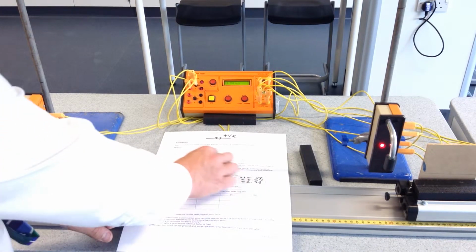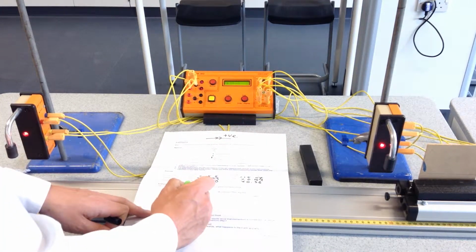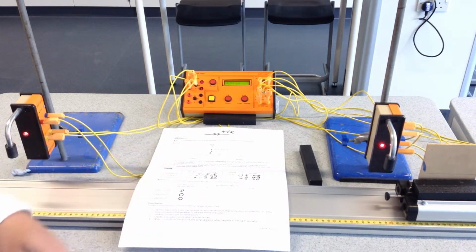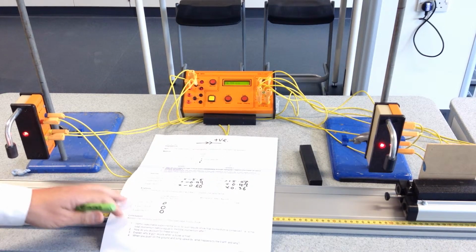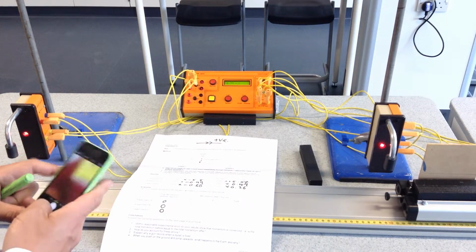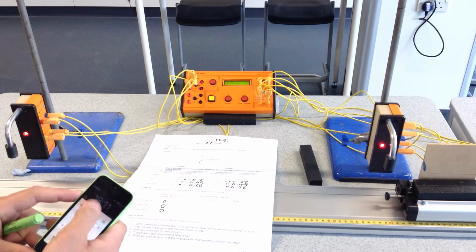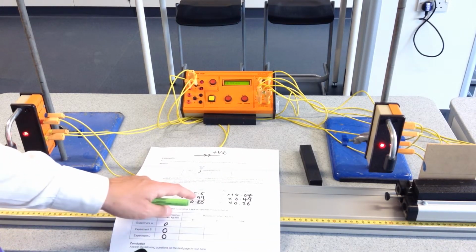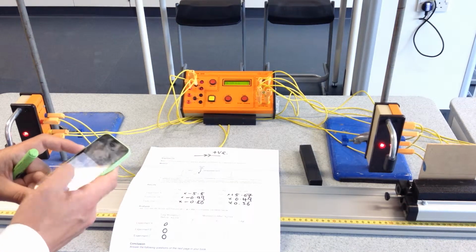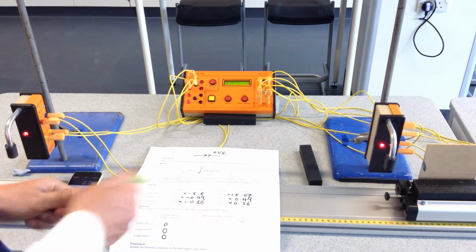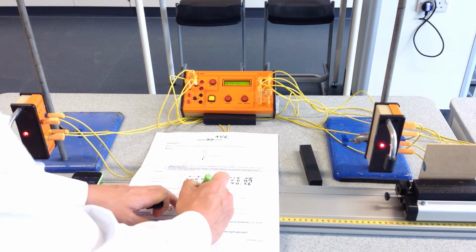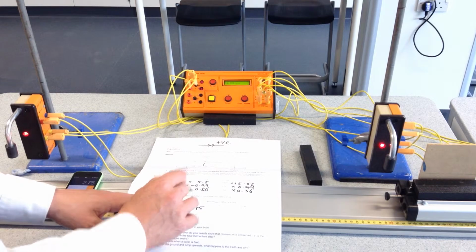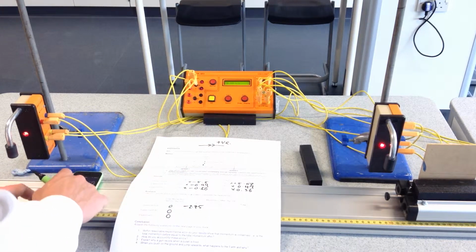Total momentum before the collision. Well, that's not moving, so the total momentum before is 0 in all of these experiments. The total momentum afterwards requires a bit of calculation. Just quickly work those out. We have 0.5 by 5.5 gives us 2.75. Be careful to keep note of those minus signs. They're important because it's a velocity we're dealing with.